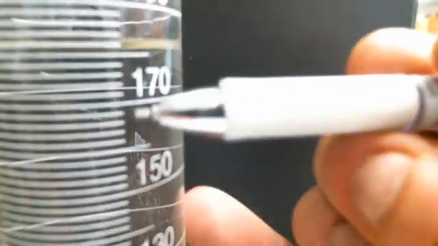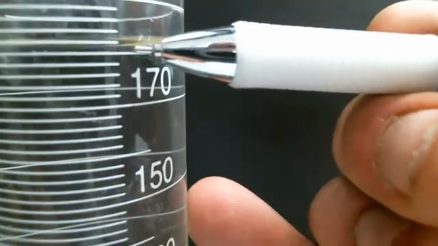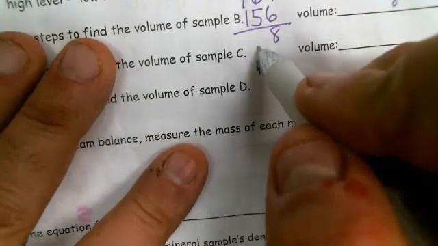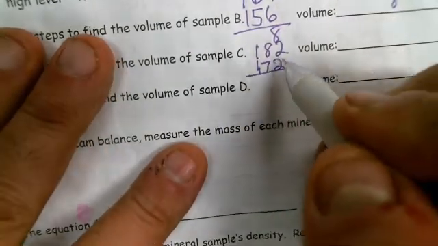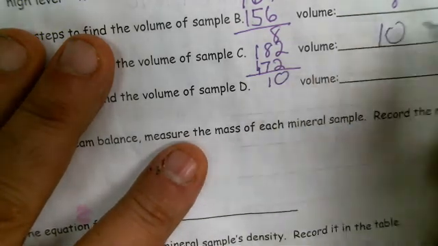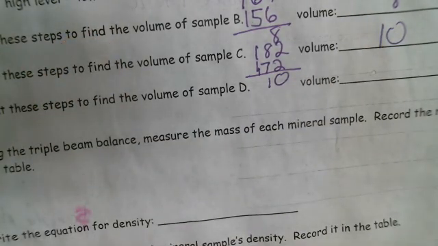Again, tilting so that we don't splash a lot. Now it goes up. Here's the 170 mark. This will be 180, 182. The high water level is 182, and we subtract and we get 10 milliliters as the volume of that sample. Okay, now I am going to stop the video, and I'm going to go over and grab the triple beam balance. I'll be back in just a second.